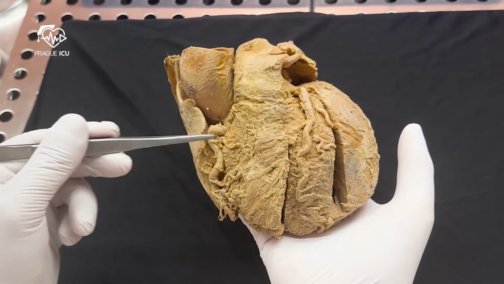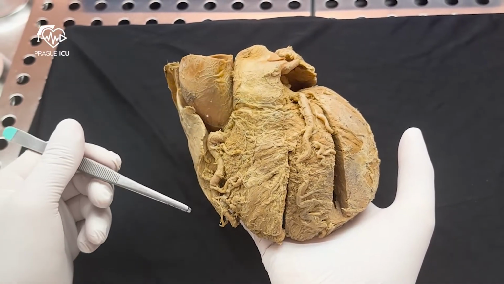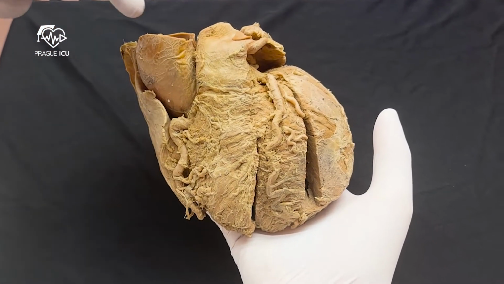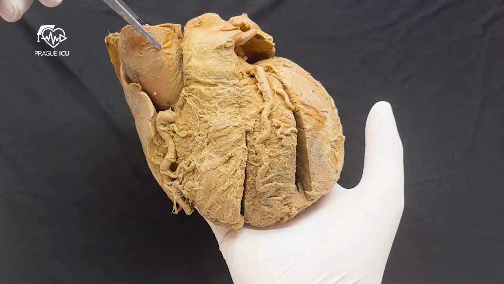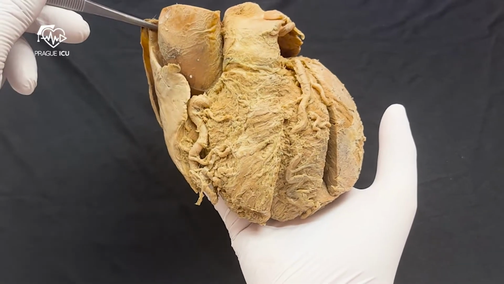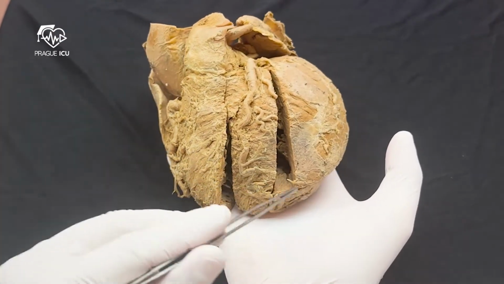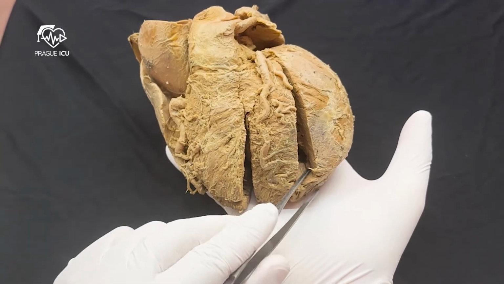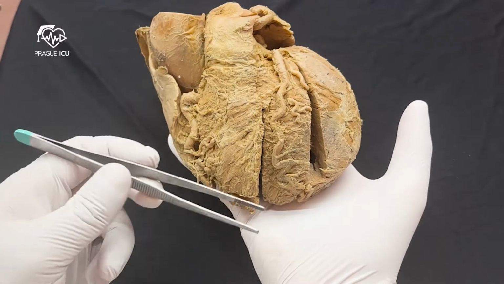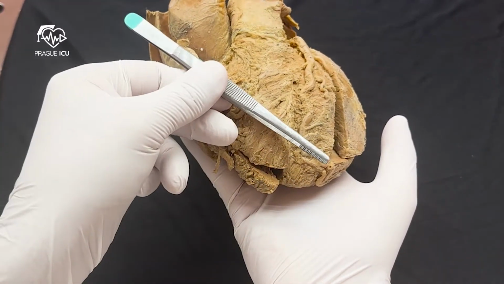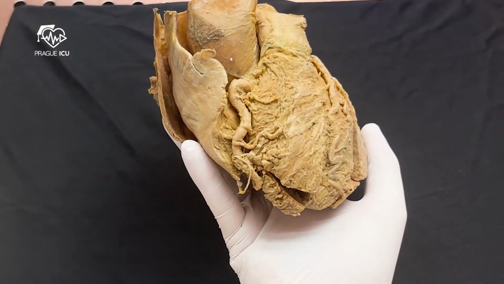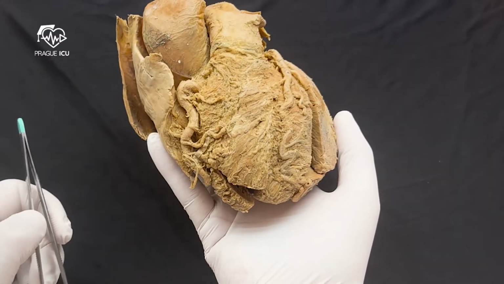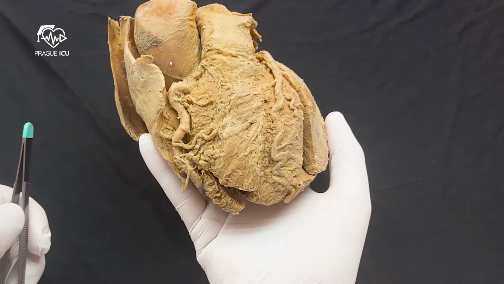The base of the heart faces superiorly, posteriorly, and medially. It is the place where great vessels enter and leave the heart. The apex of the heart faces inferiorly, anteriorly, and laterally. The long axis of the heart goes from the opening of the superior vena cava diagonally, ventrally, and caudally to the apex of the heart.